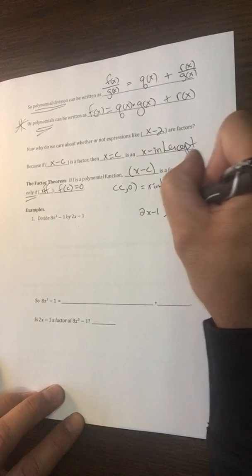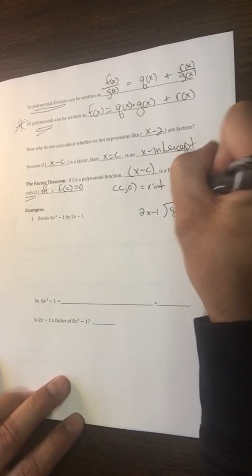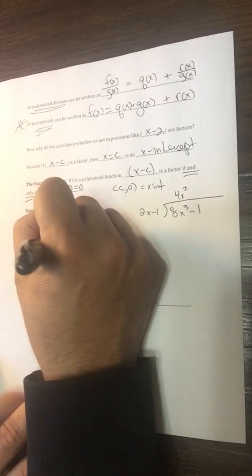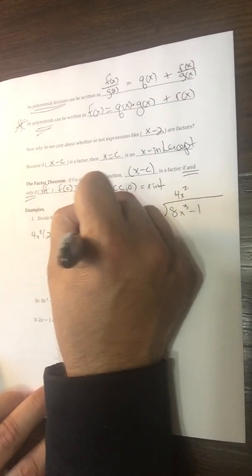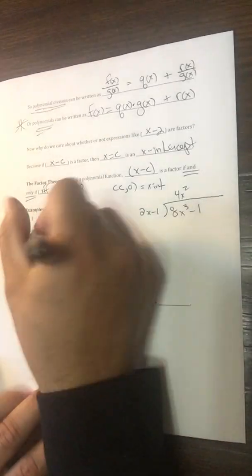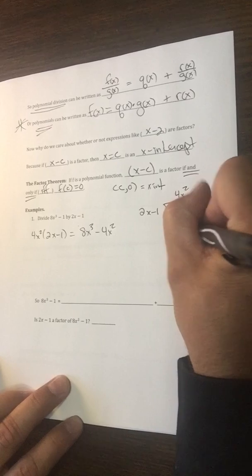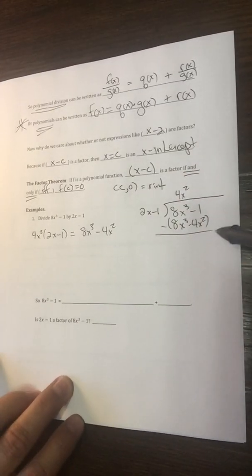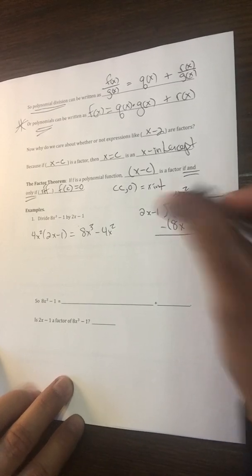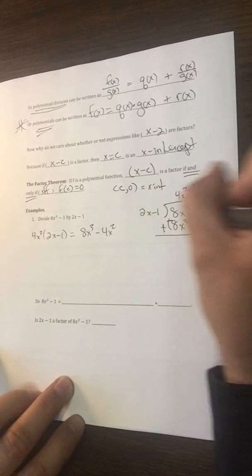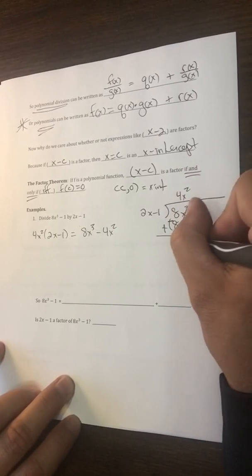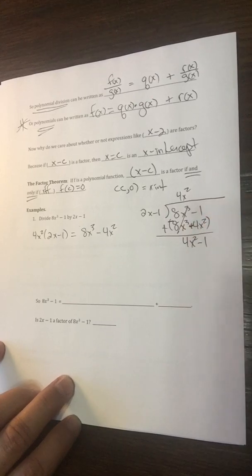Here we go. To get 2x to be 8x to the third, I multiply by 4x squared. I write 4x squared times my divisor 2x minus 1. I get 8x to the third, which I was supposed to get, and then minus 4x squared. I write that underneath: 8x to the third minus 4x squared. When I subtract, I don't have like terms, but it's okay. I turn this to a plus, that to a minus, this to a plus. Those cancel, and these don't combine, so I just end up with 4x squared minus 1.